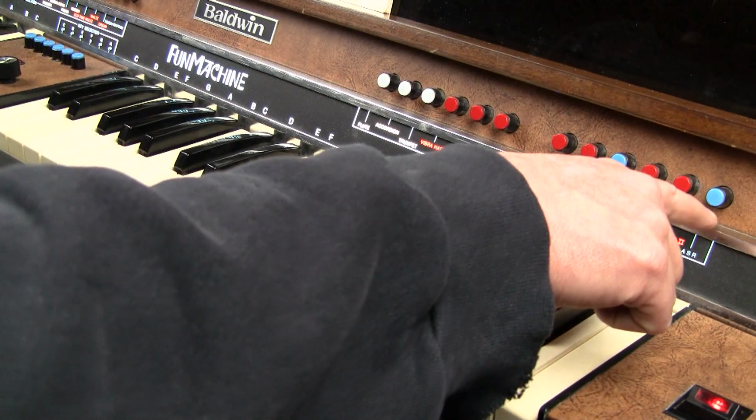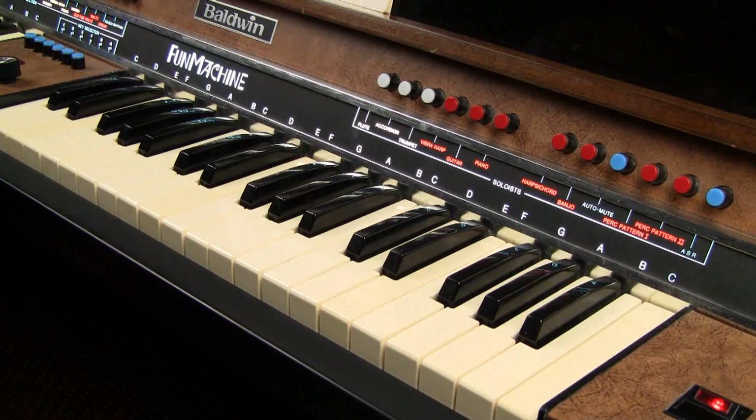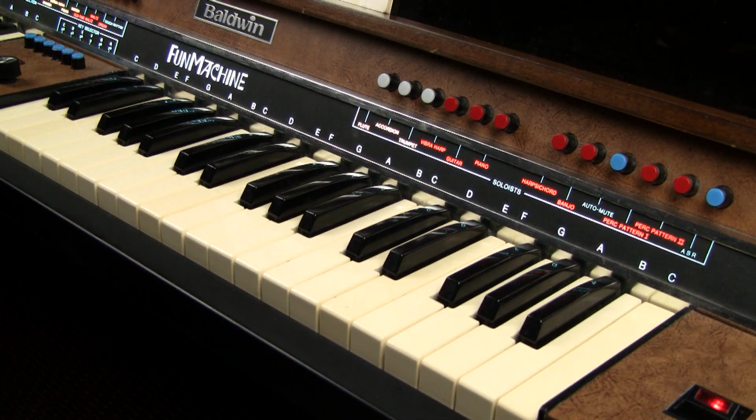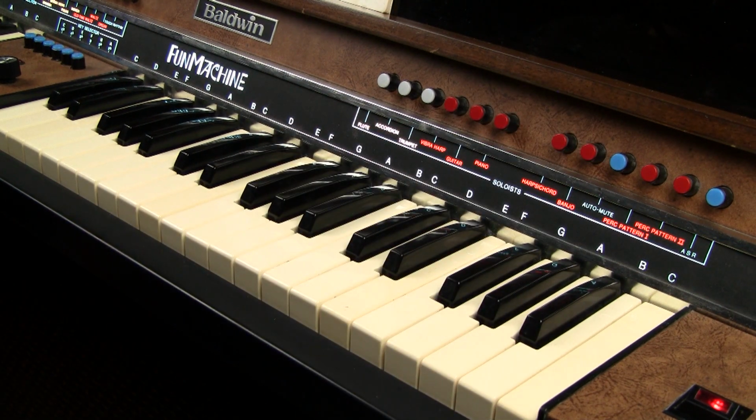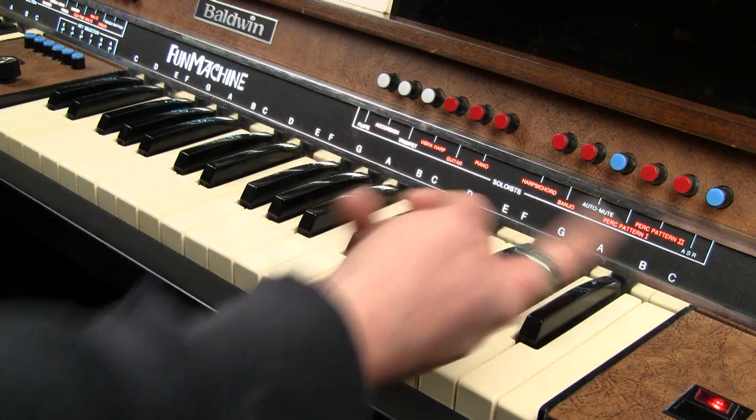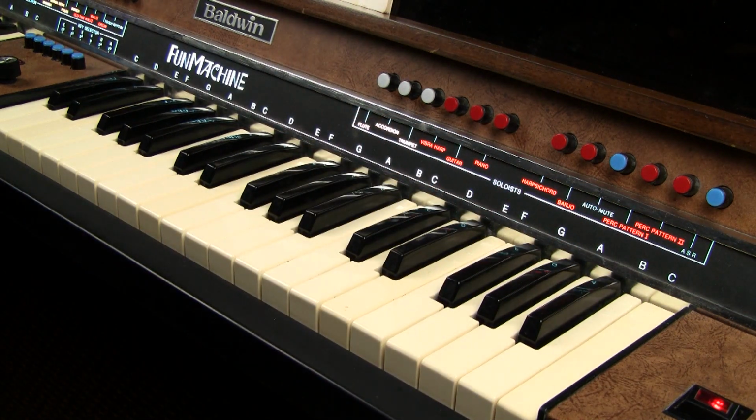About this button right here, ASR. And ASR, I don't know. I guess they needed to come up with some cool acronym for it, but what it stands for is Automatic Soloist Registration. Registration is obviously an organ term.